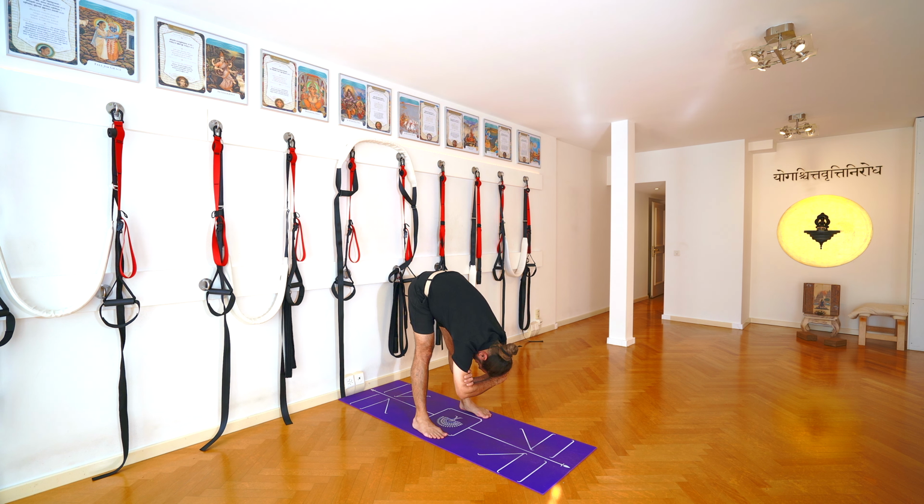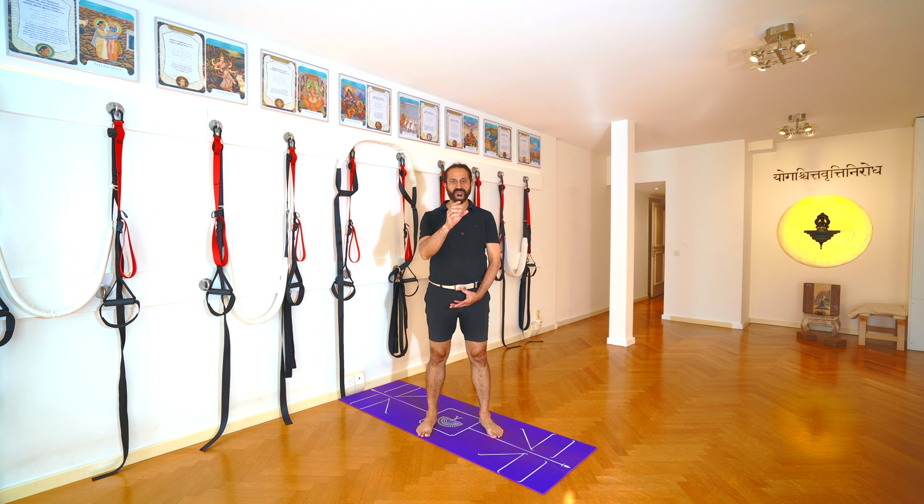Do this sequence with 5 seconds in each posture, in each asana. And then the next day, gradually increase maybe to 7 or 10 or 15, whatever feels good. Because if it's too hard, you cannot hold it. Already the first time, according to the symptoms, what we spoke about, you will feel great, you will feel much better.